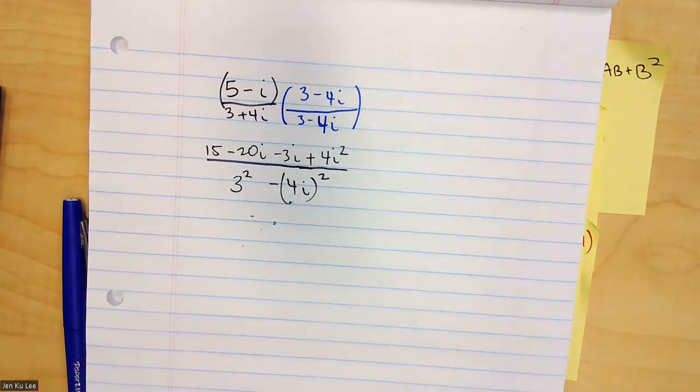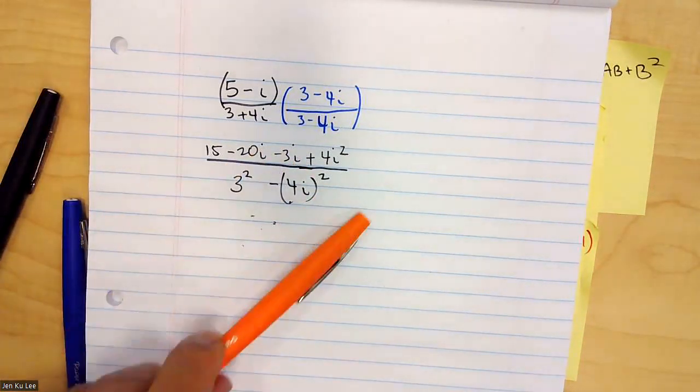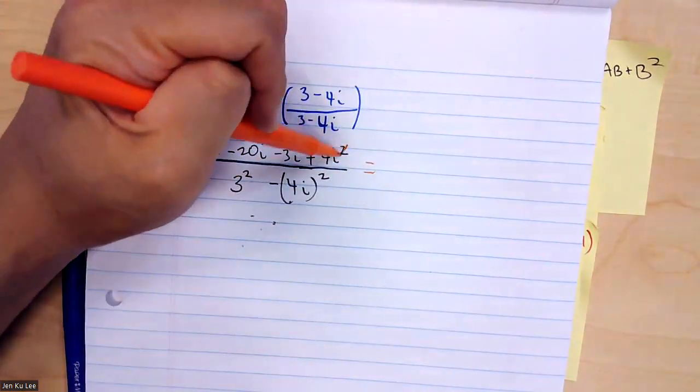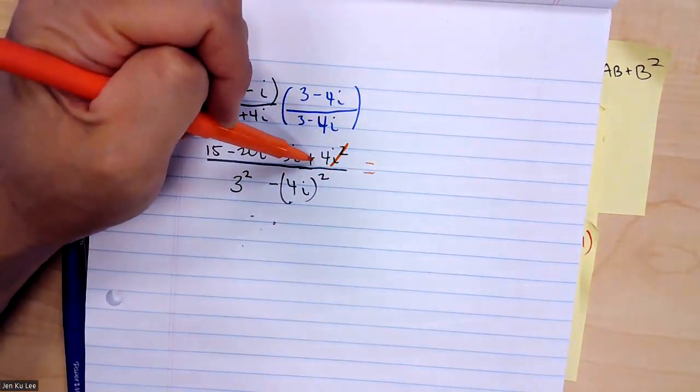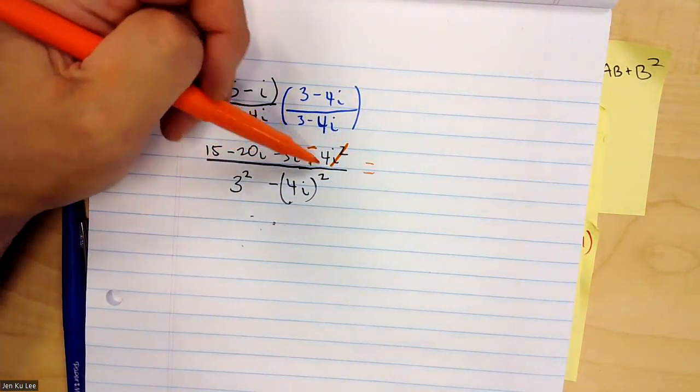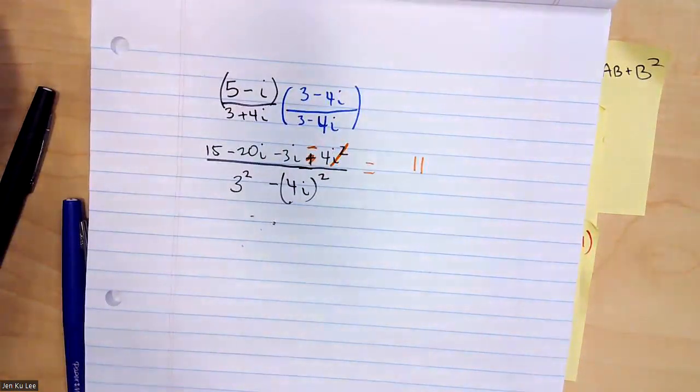Any questions on what I got here? Simplifying what I can simplify. I see an i squared, so I cross that off. I cross off the plus, make it a minus. So it's 15 minus 4, which is 11.